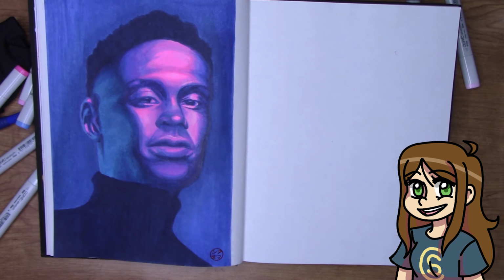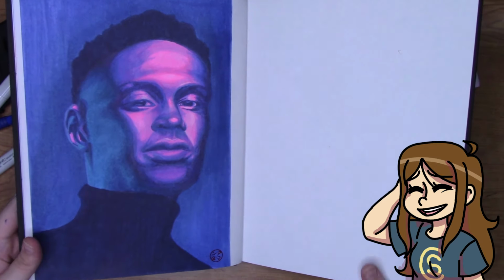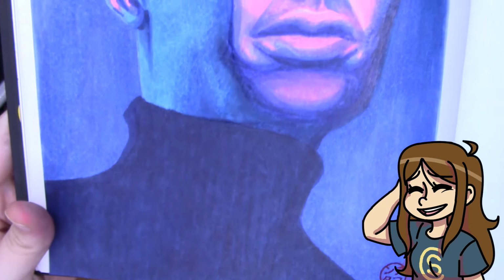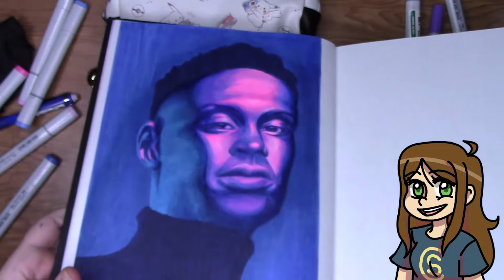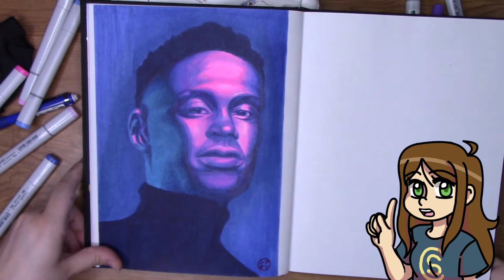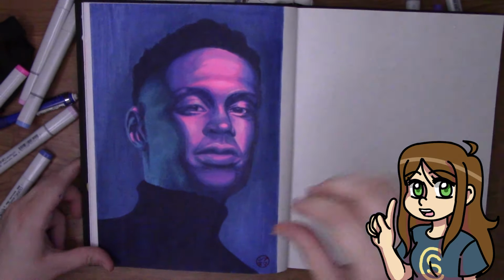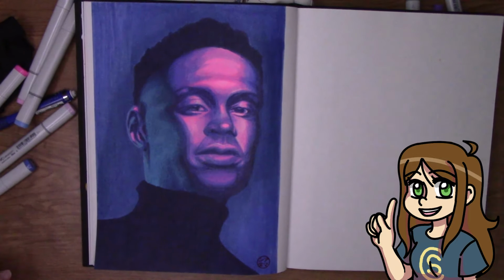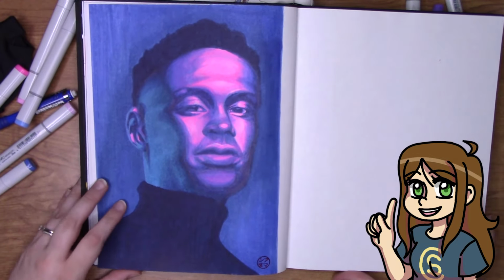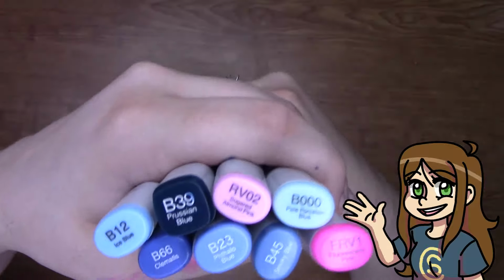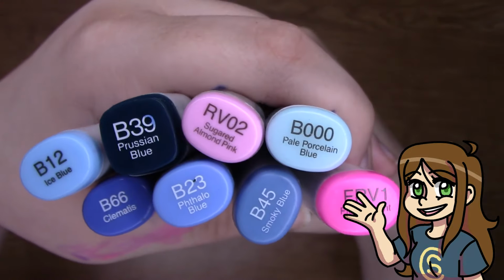Overall, I think the face is okay, just not when comparing it to the angle of the original. I like looking at the pink area, especially close up, but there are definitely some adjustments that need to be made. Regardless, I am still grateful for the experience that I got from it. And here are the colors that I used for this piece.